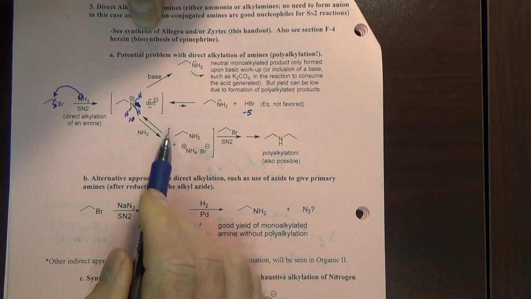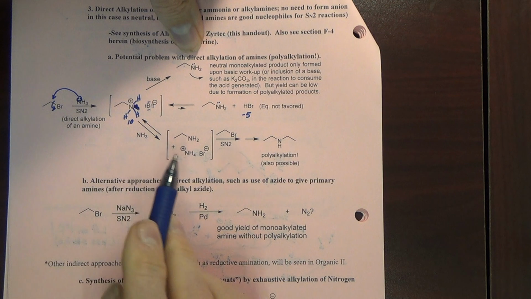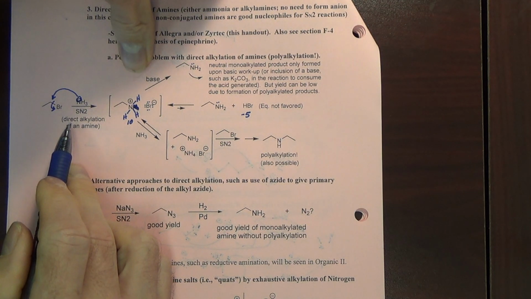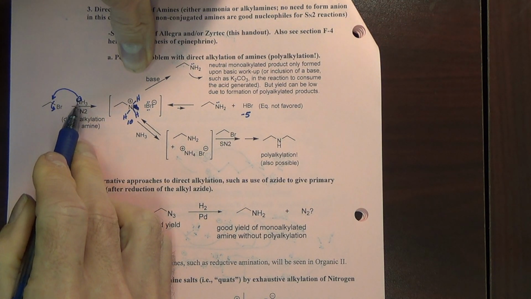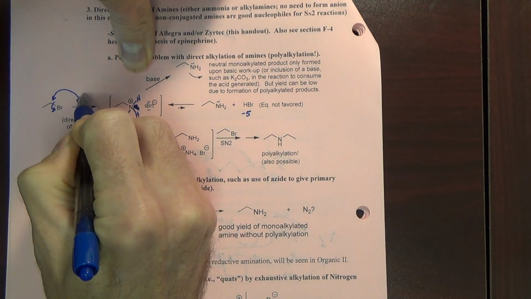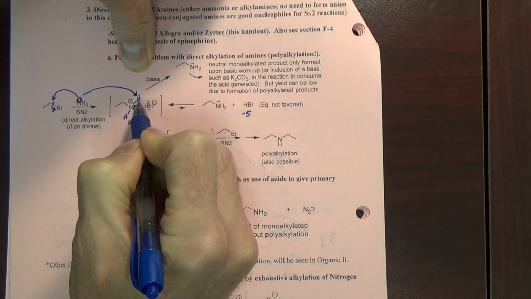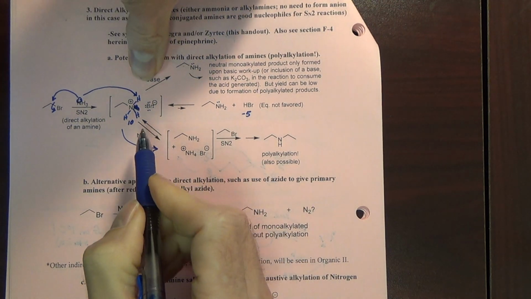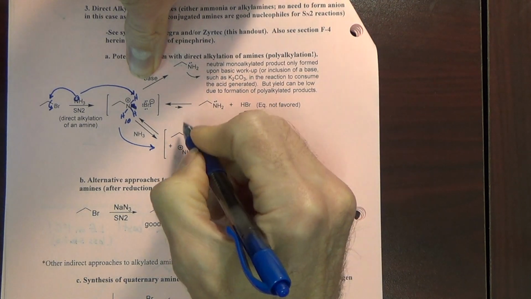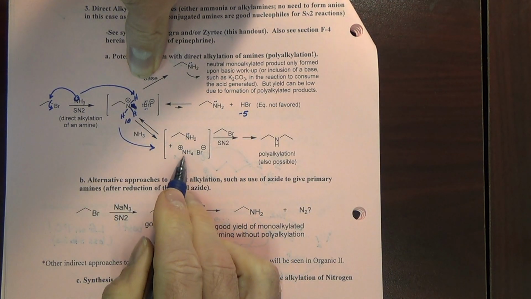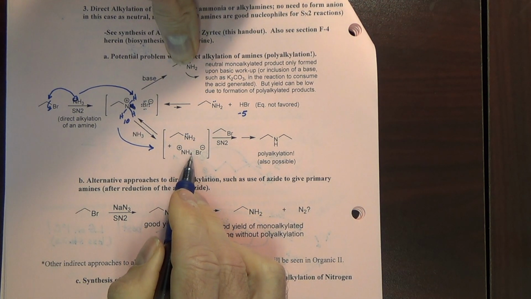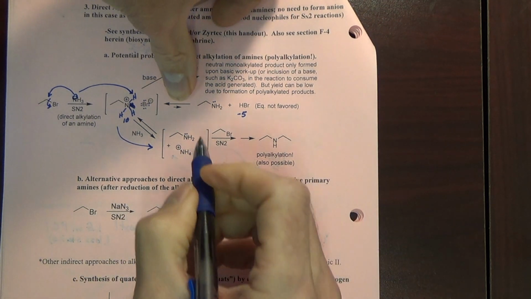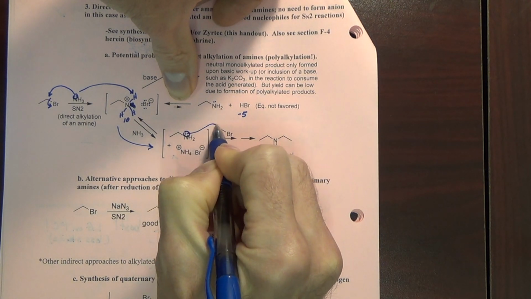Now, there's actually a problem with this. This is direct alkylation. The problem is there is another base in the reaction. Potential problem. The ammonia could, once some of this is formed, come over here and take the H. And come this way. I'm not going to show full mechanism there. But that would put the lone pair back here and you would form ammonium bromide. That is possible. But what else is possible is this could then react again.